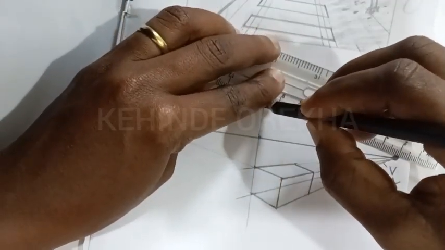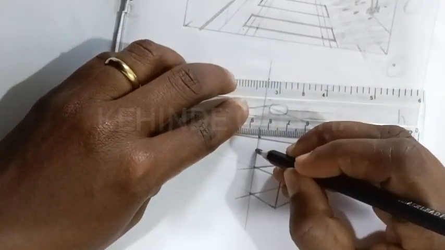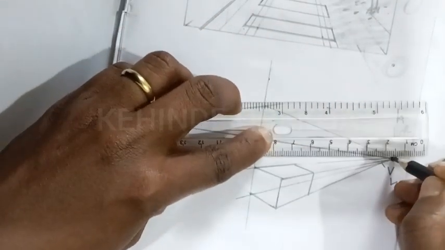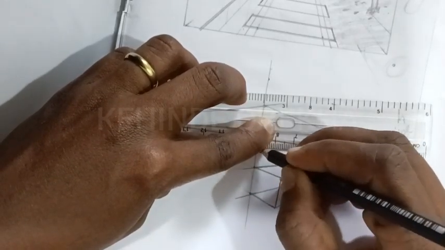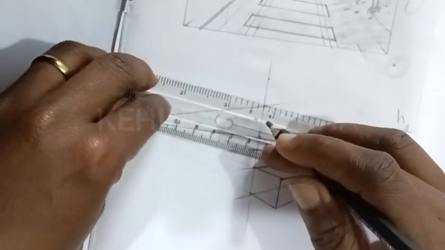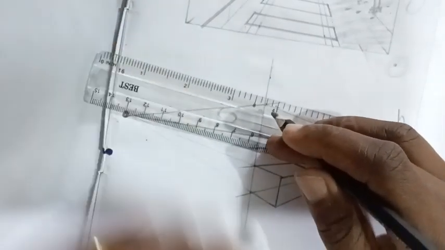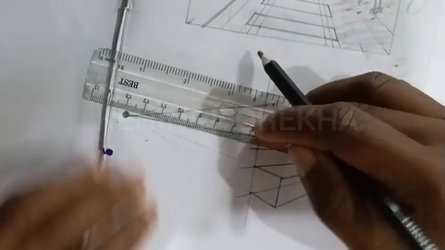Back again to the horizon line. Let me put a point here. Then I draw the line again to the dot, extend a little bit. Take this one back here, and join from here to here.